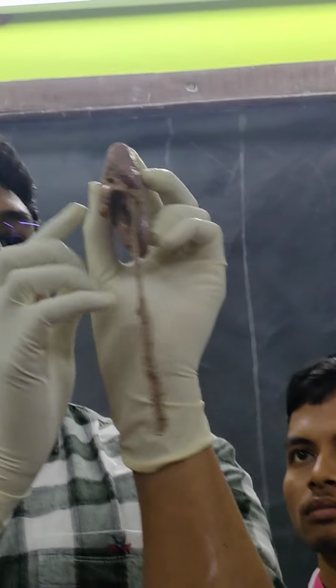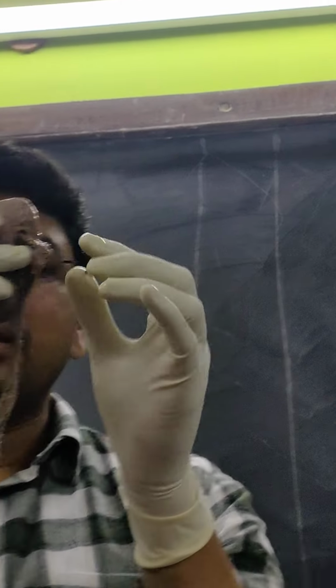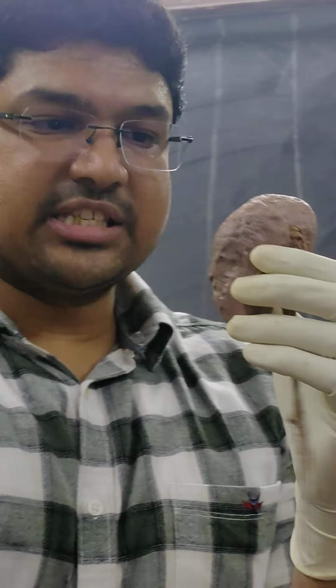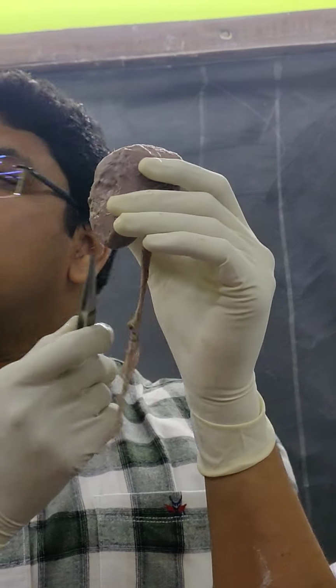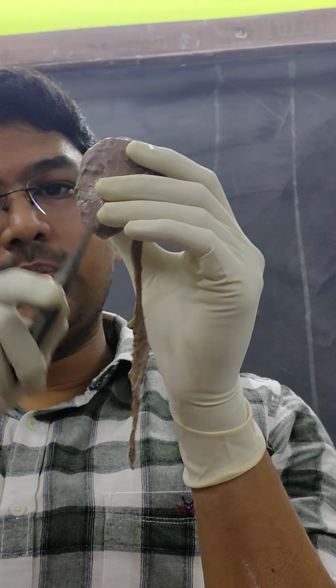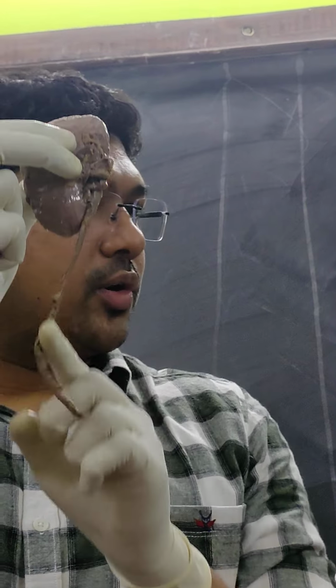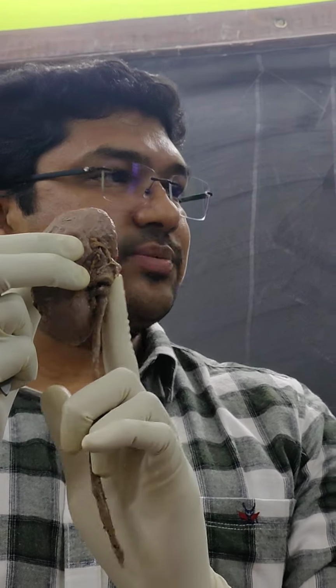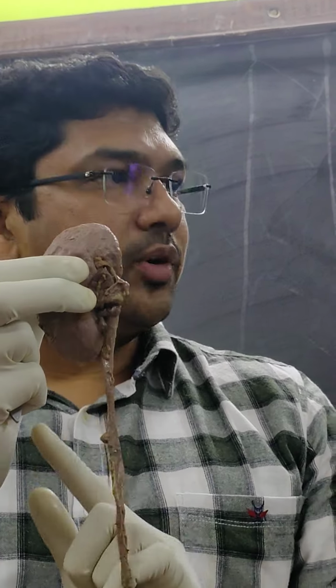Yes, so we have identified the anterior surface and posterior surface, and this is the ureter which is in the normal direction over here. So obviously this must be the upper pole and this is the lower pole. And this is the lateral border and this part is the medial border. Okay. Why medial border? Because the hilum and the sinus are situated towards this aspect. That's why it is nothing but the medial border. Okay.